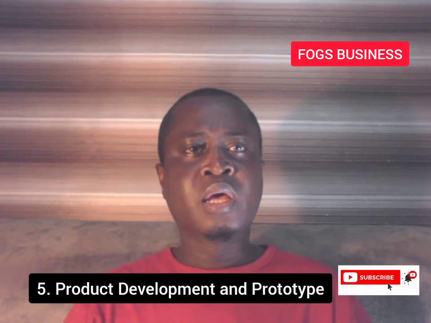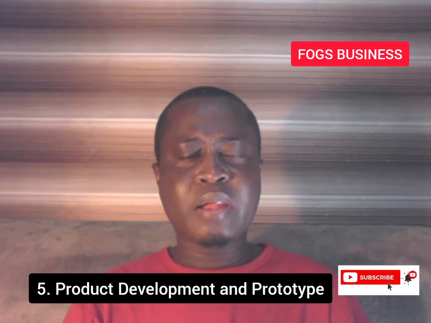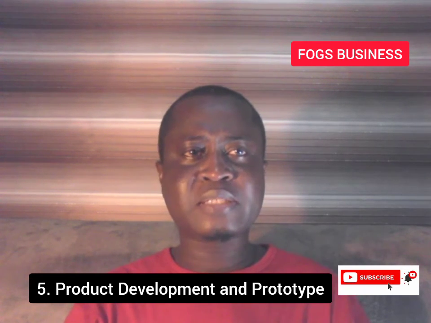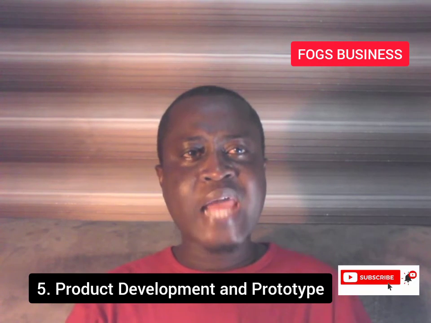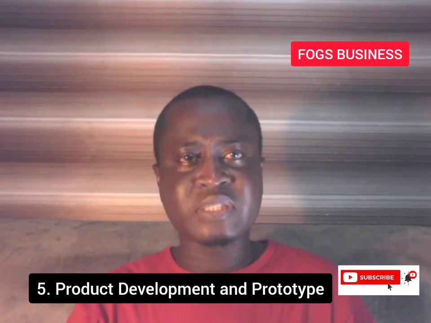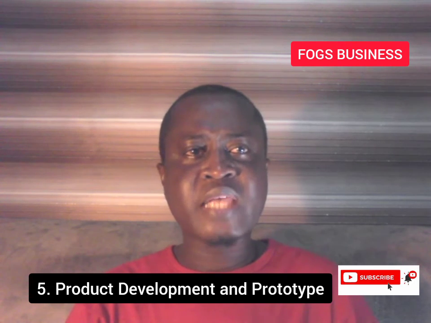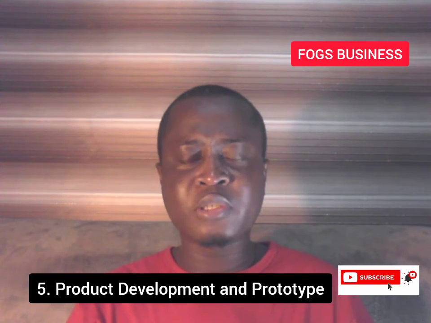The next stage is the product development and prototype. Now your idea has passed the business analysis, and now you're about to develop the idea into a physical product or a service. So here the idea is turned into a product. So you have your various machine requirements, everything set to produce the various processes that you go through to produce the product.